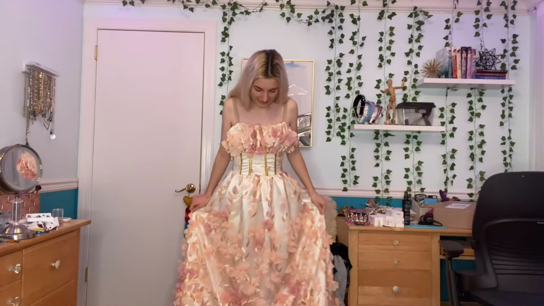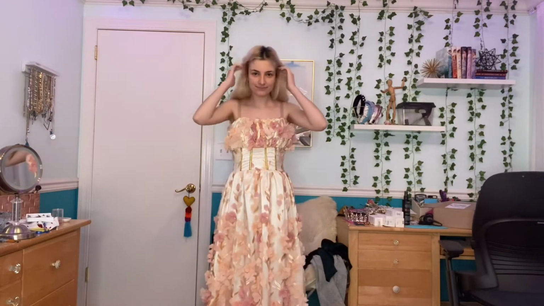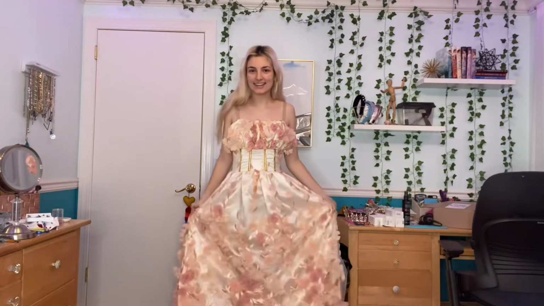I'm gonna try to get a whole view of it. Okay, I think this is a pretty good angle. I'm so proud. Oh my god. And I would totally spin around for you, but I would flash you. So we're not gonna do that. I'll spin in it when I'm done sewing the back shut.